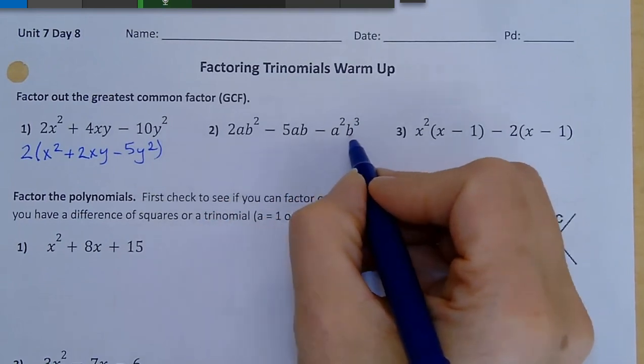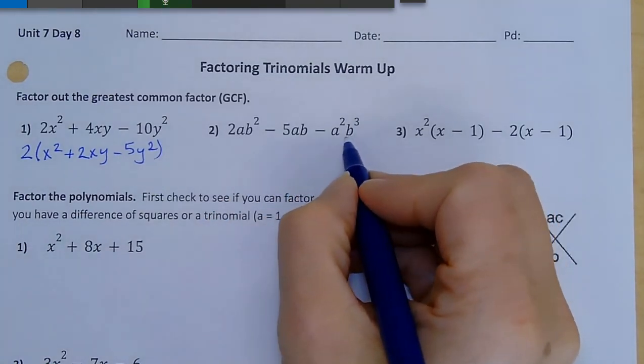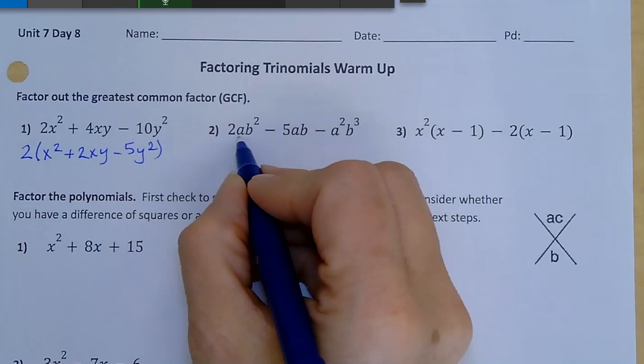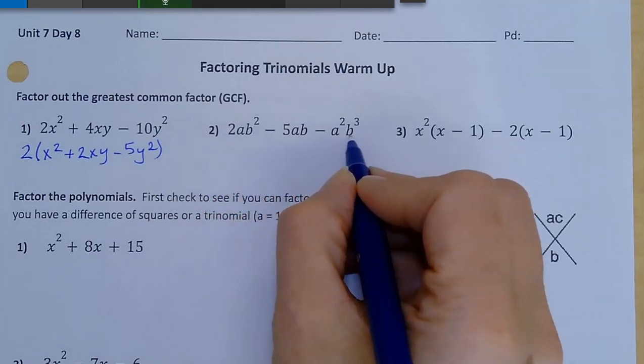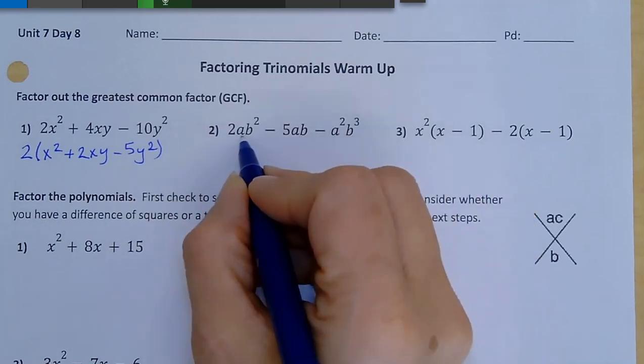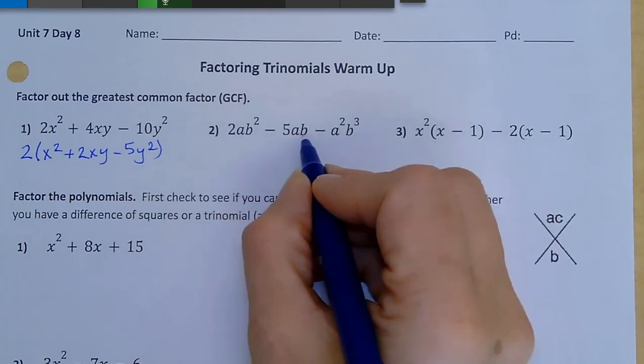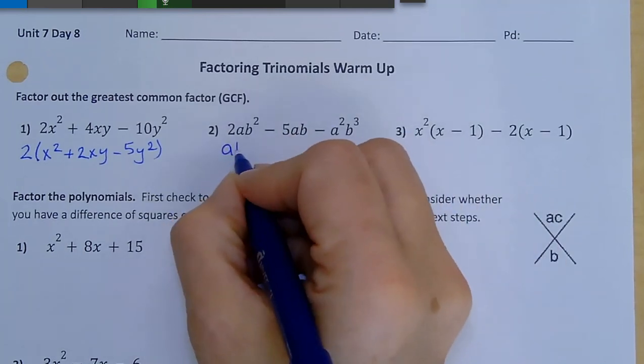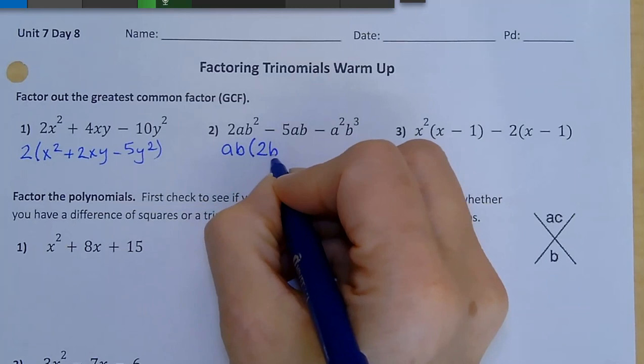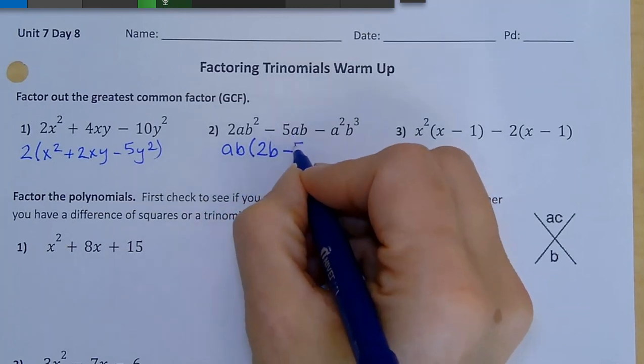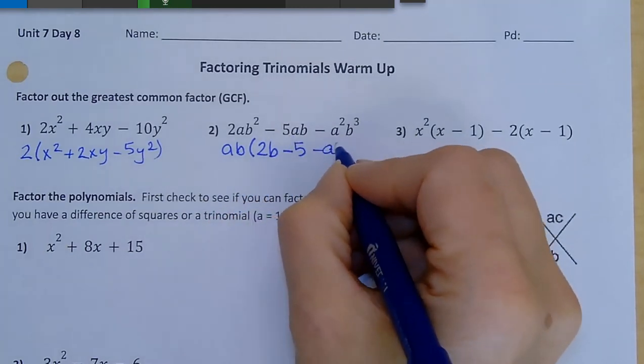2ab squared minus 5ab minus a squared b cubed. I'm going to pull out a and b, because I can get an a out of everything and I can get a b out of everything. So ab times 2b minus 5 minus ab squared.